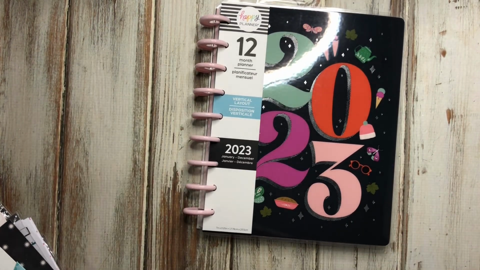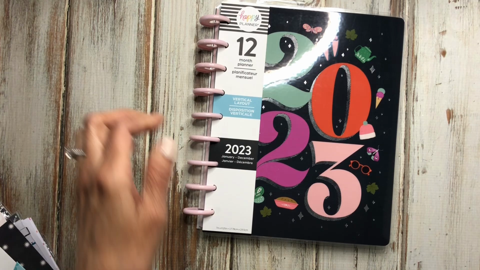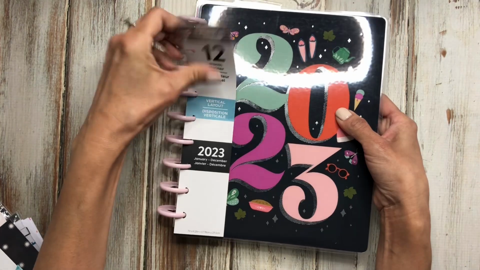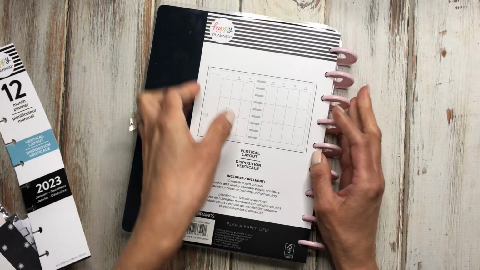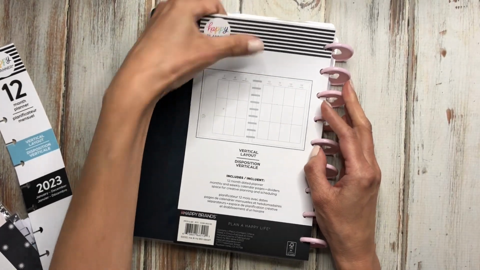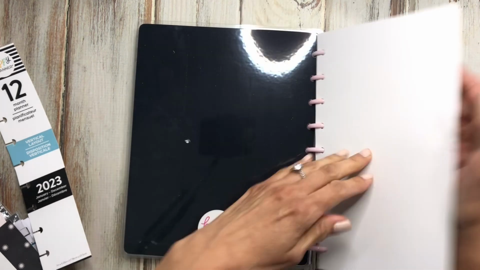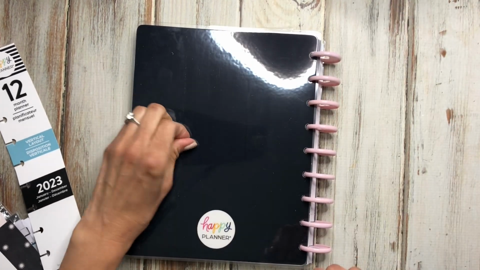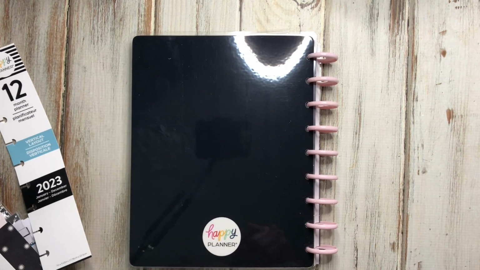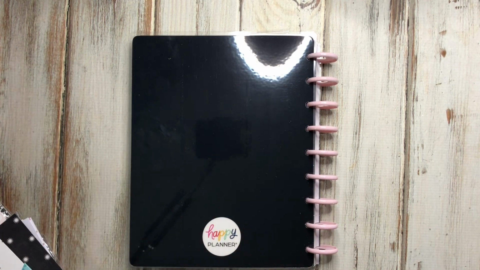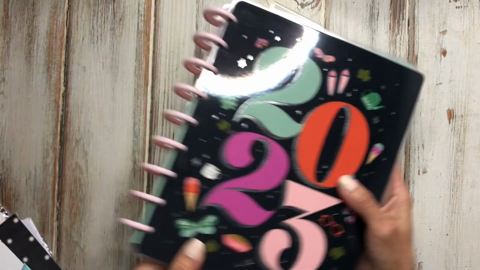I'm going to move these two out of the way. I have lots of stuff here because I don't know what dashboards to use yet, or what folders I want to add in here, but let's go ahead and give it a try and see what we come up with. And let me get the sticky off of here. Let me move that out of the way. I do have quite a bit of stuff to put in here.